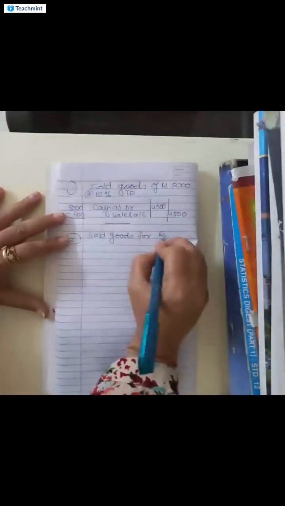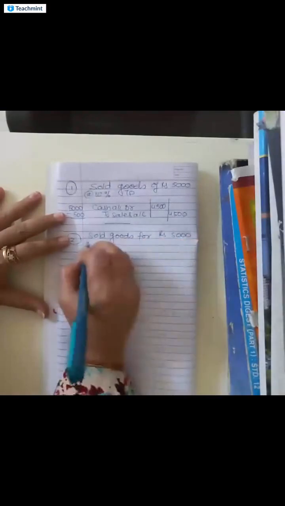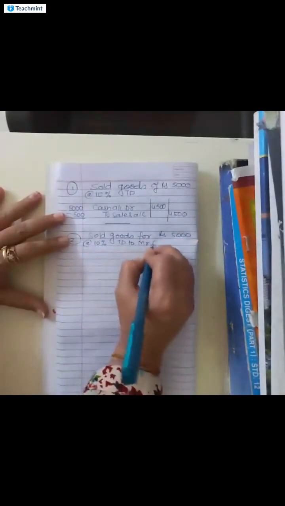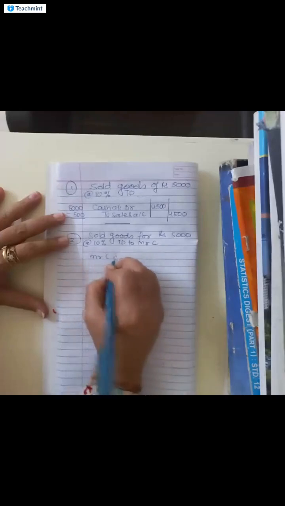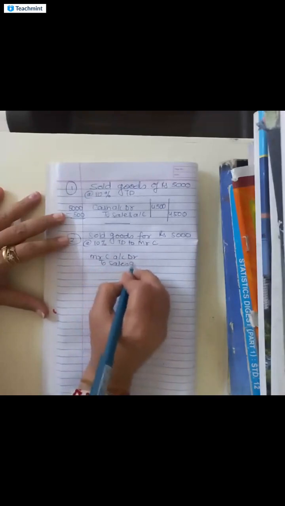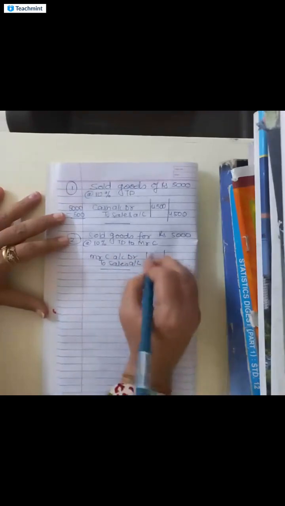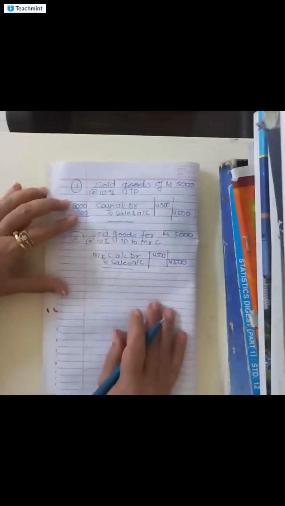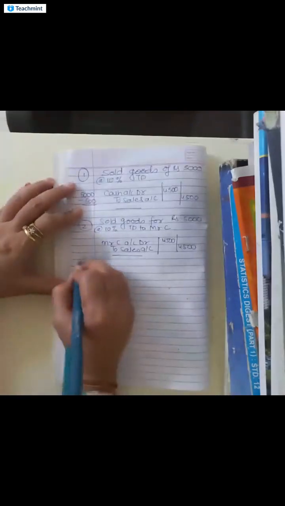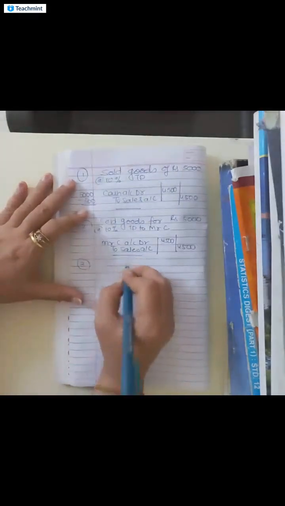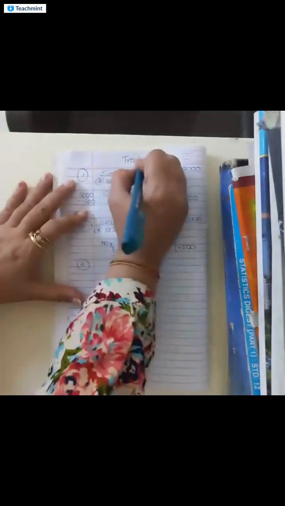Sold goods for rupees 5,000 at 10% TD to Mr. C. Then the entry will be Mr. C account debit to sales account, and the amount will be 4,500, because whether it's a cash or credit transaction, trade discount is always deducted. However, if it's a cash discount, these two are for trade discount.